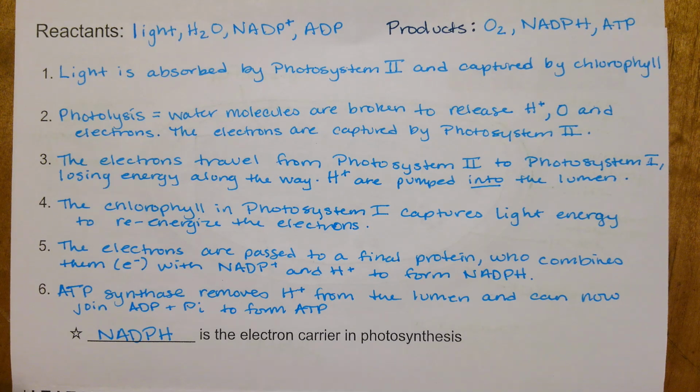The electrons will then be captured by a molecule or protein called photosystem 2. The electrons are going to travel from photosystem 2 to photosystem 1 in step 3. Just like in the electron transport chain in cellular respiration, they are going to lose energy along the way. Also, just like cellular respiration, as the electrons are traveling, the hydrogen ions are going to be pumped into the lumen.